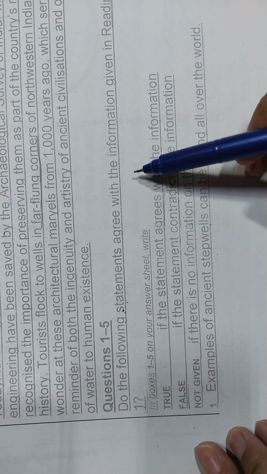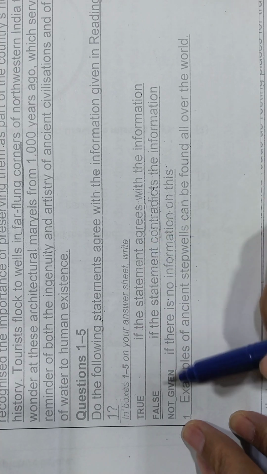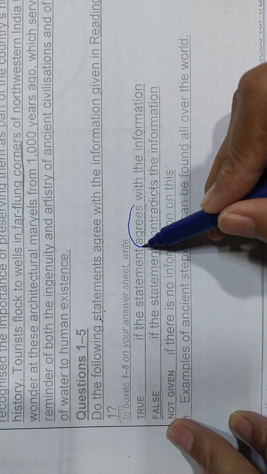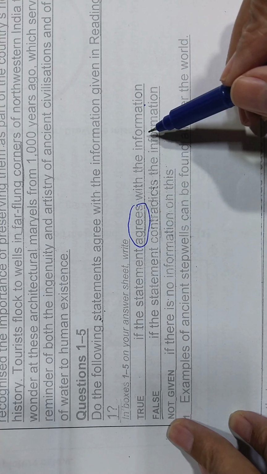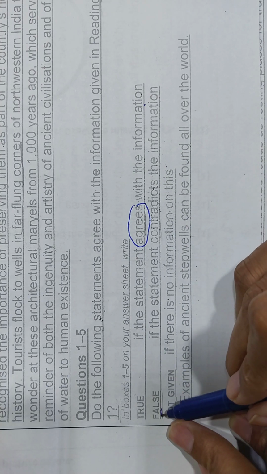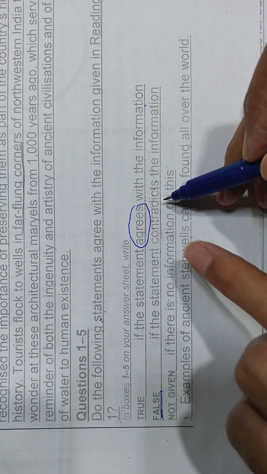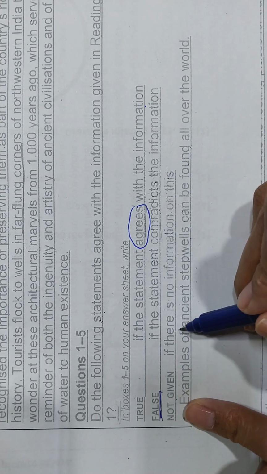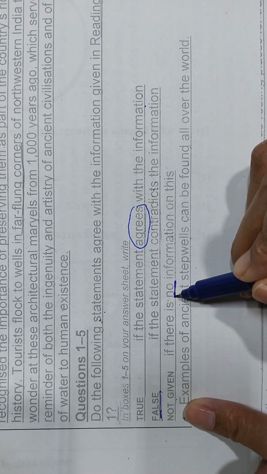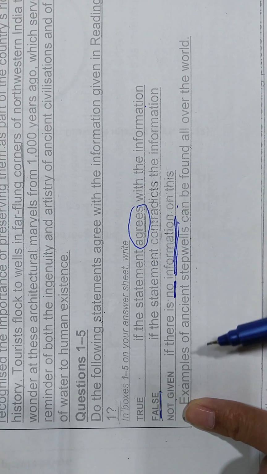Do the following statements agree with the information given in the reading passage? In boxes 1 to 5 on your answer sheet, write true if the statement agrees with the information in the passage. It will be false if the statement contradicts, I mean, it does not agree with the information. And not given if there is no information on this, then the statement will be not given.